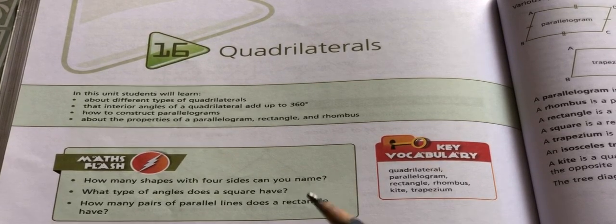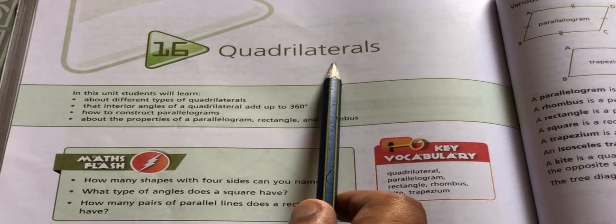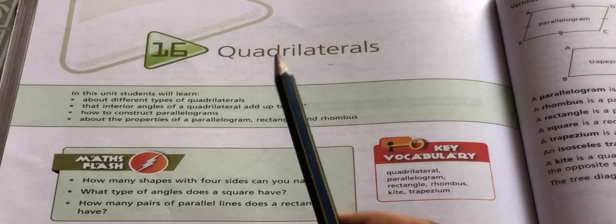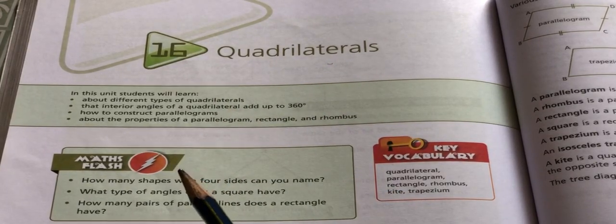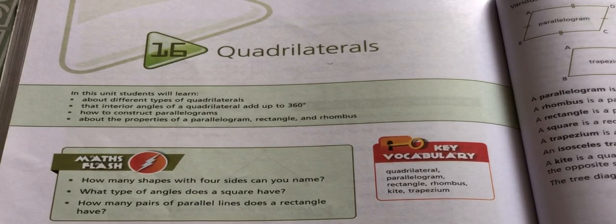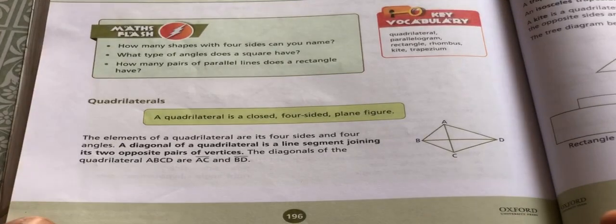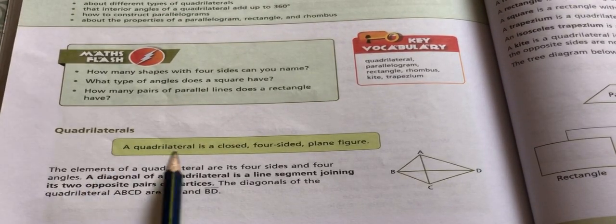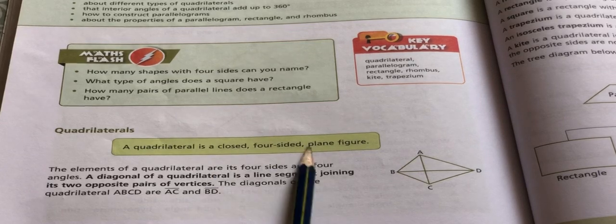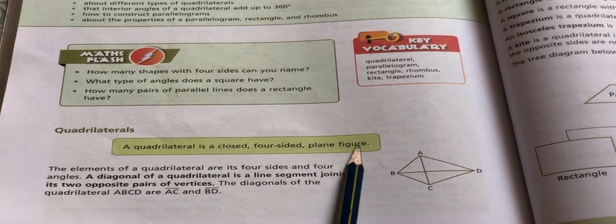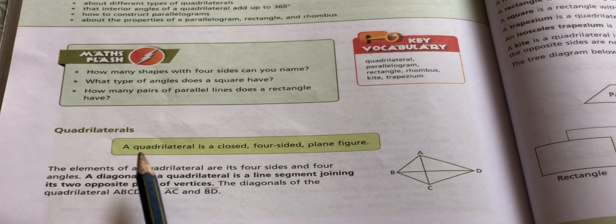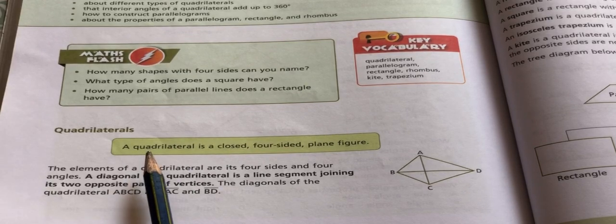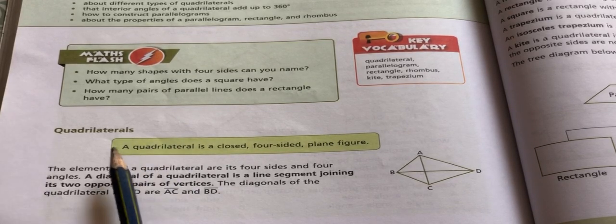The topic of chapter number 16 is quadrilaterals. So first of all, we will learn about the quadrilaterals. What is a quadrilateral? Here is the definition of quadrilateral. A quadrilateral is a closed four-sided plane figure. So by this definition we have learned that a four-sided figure is called a quadrilateral.